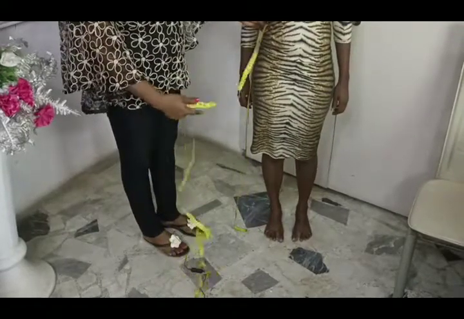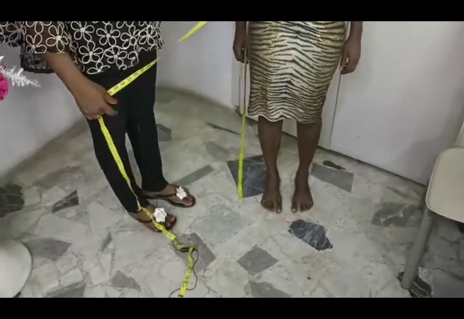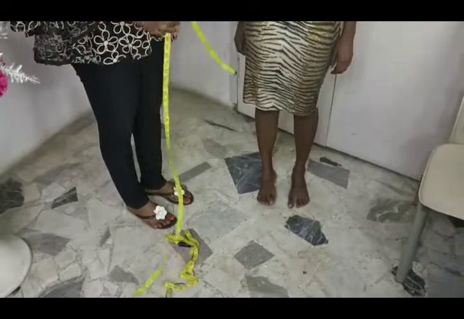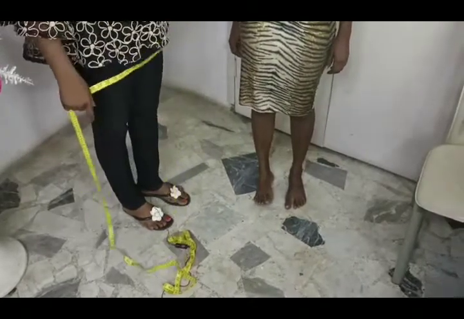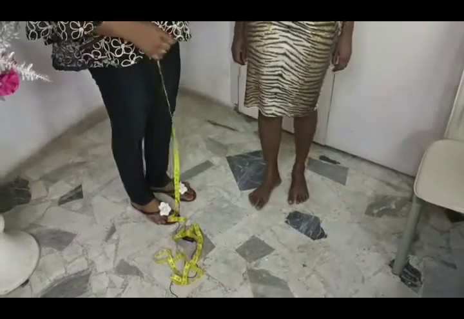So you see, like 2 inches more is added when the person stands on their toe. So that covers for the heels they will wear. And it's also desired length. Some people like it to not flow more than the heel they're wearing. It all depends on what the person wants.